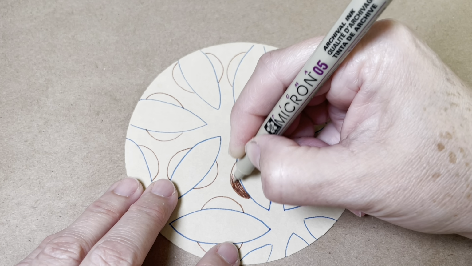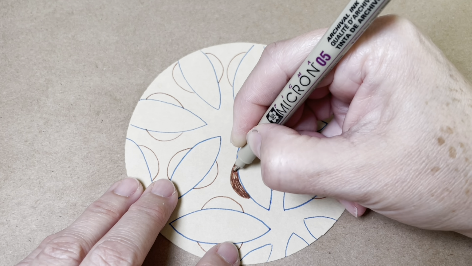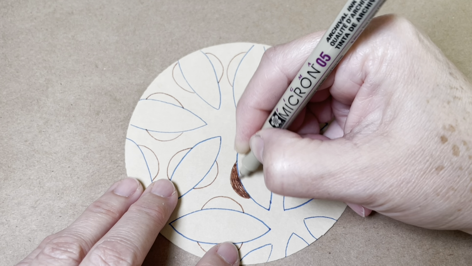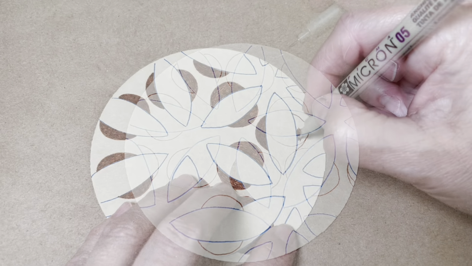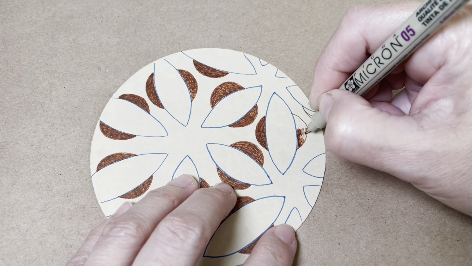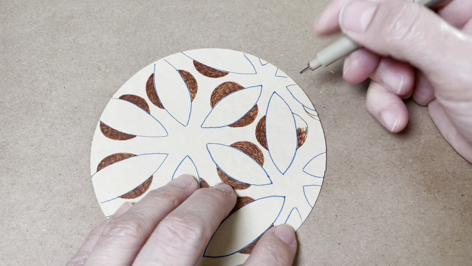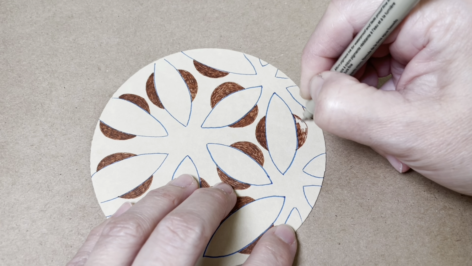And now I'm filling each one of those in with the brown ink. And I got kind of scared there for a minute that I was going to run out of ink. My two 05 pens that I had left are on their last legs, so grateful that I was able to make it through the video.